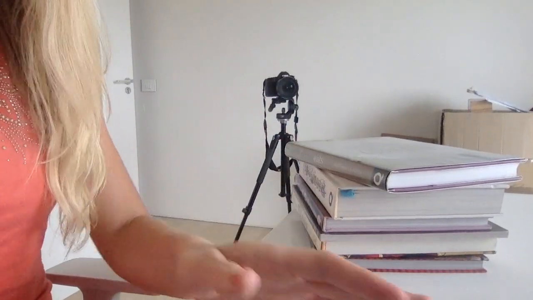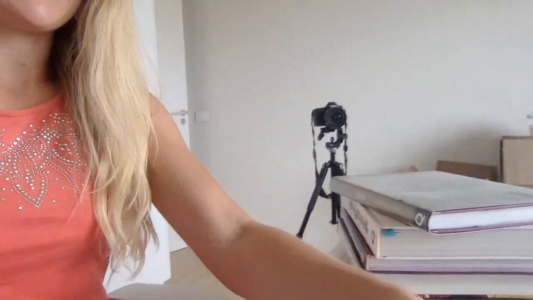So what you want to do is get a pile of books like I have. Turn the camera and show you. I have a pile of books here and I'm going to place my laptop on the pile of books. I'm going to reposition my camera angle, and as you can see, my camera is now at eye line with me, and this is a much more natural look.